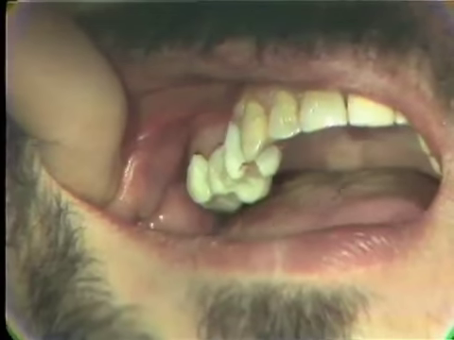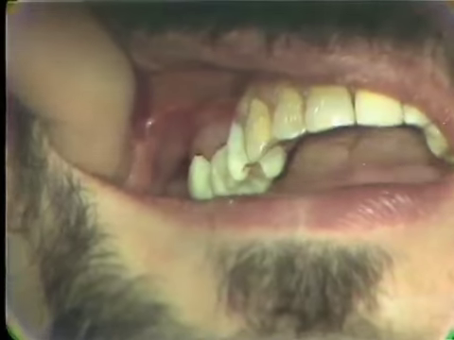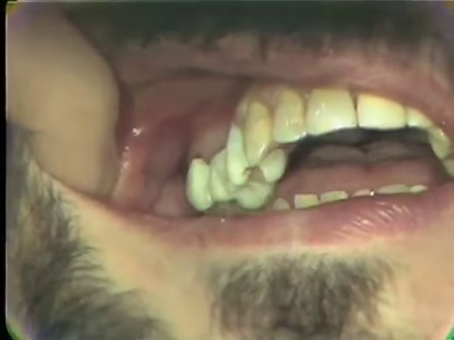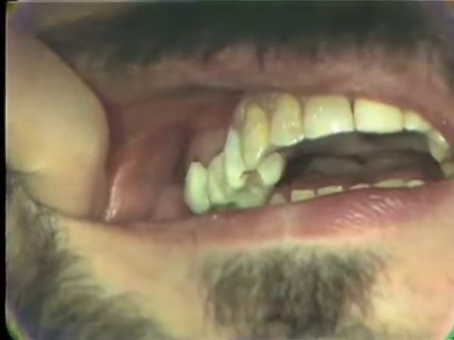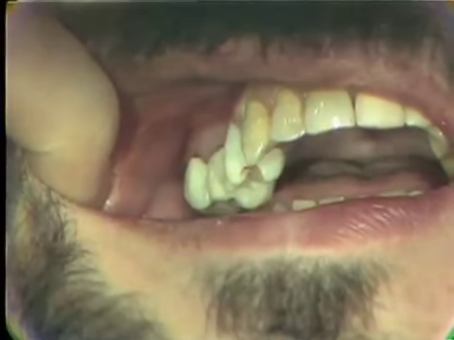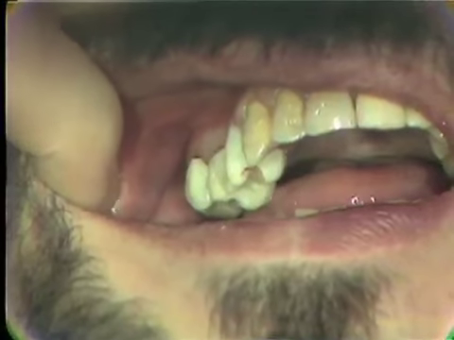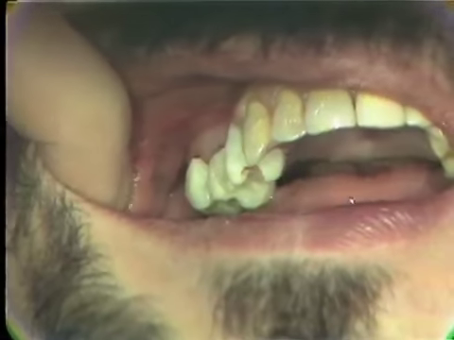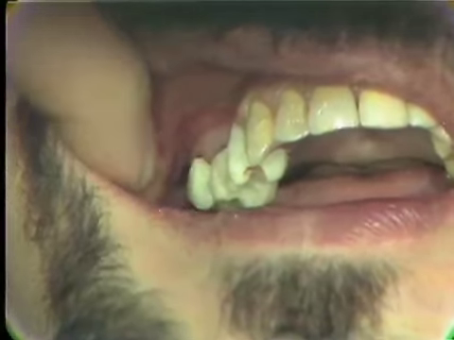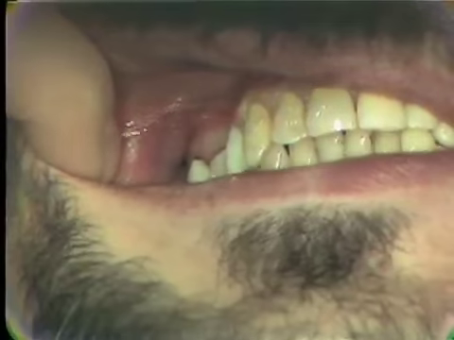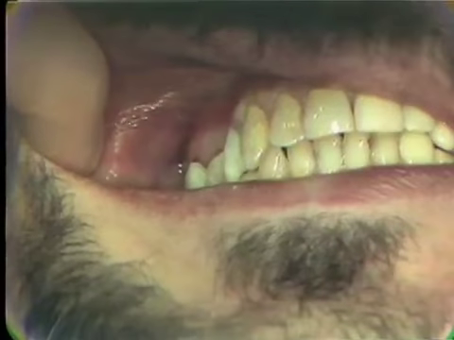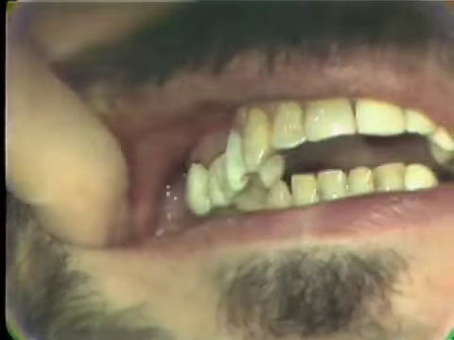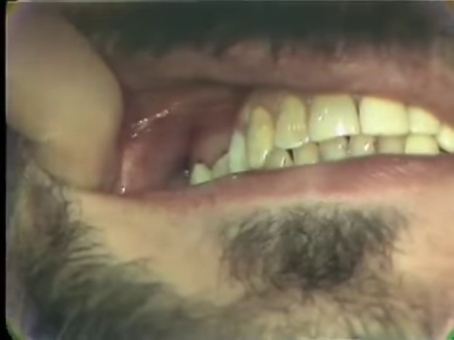Any marginal discrepancy can be corrected at this time by adding Duralay to those areas that are in error and allowing the material to set up. Again, you'd want to take the temporary out of the mouth just before it reached its final set. Close, please. Bite hard. Again, the patient opening and closing would maintain our occlusion while the material is setting.